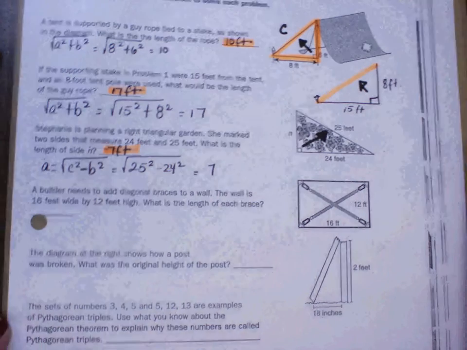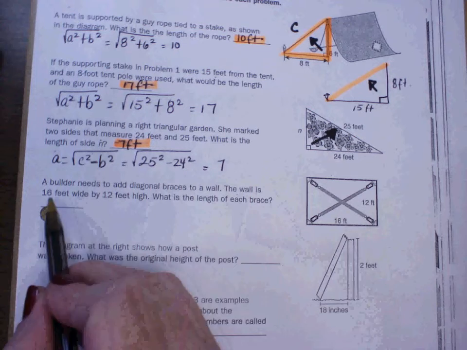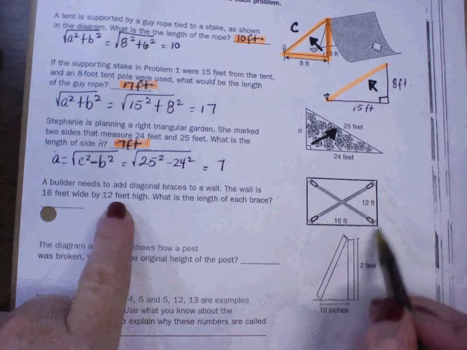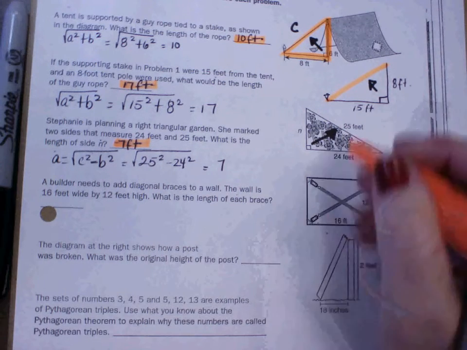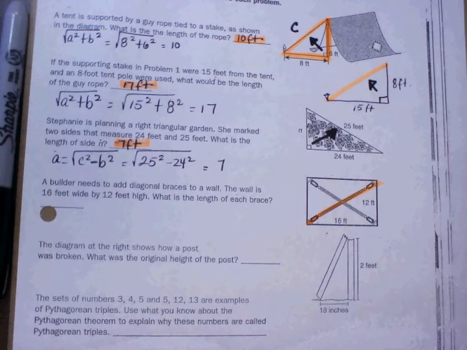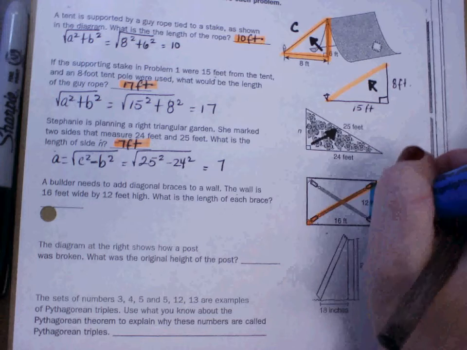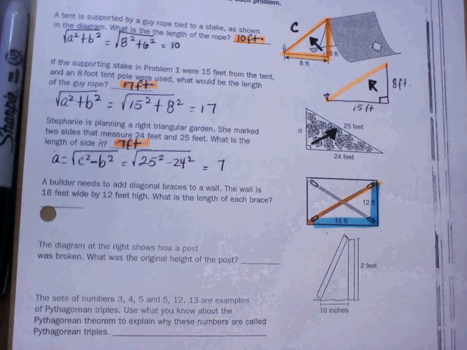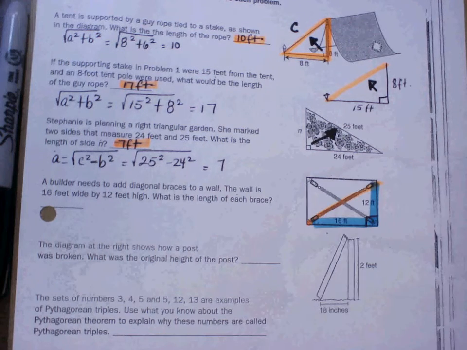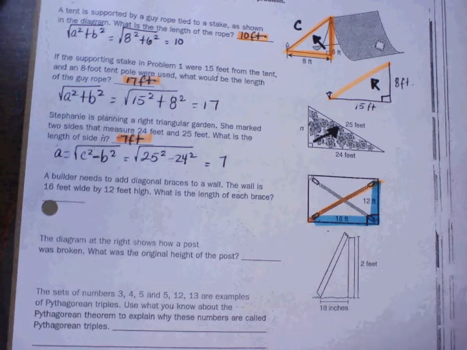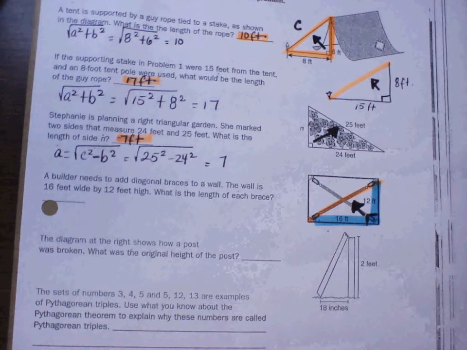All right. A builder needs to add diagonal braces to a wall. The wall is 16 by 12. You have it over here. What is the length of each brace? Can you see the triangle? Because this is the brace, right? All right, so 90-degree angle where the L is, arrow pointing away from it. What are you looking for? C. Very good. You're looking for C. How do you look for C?